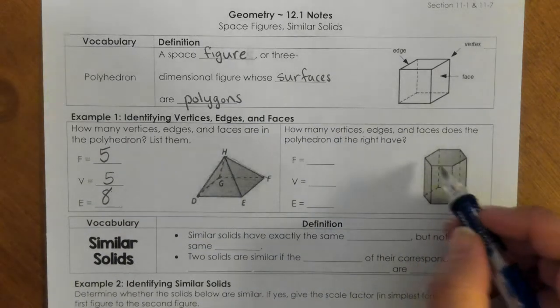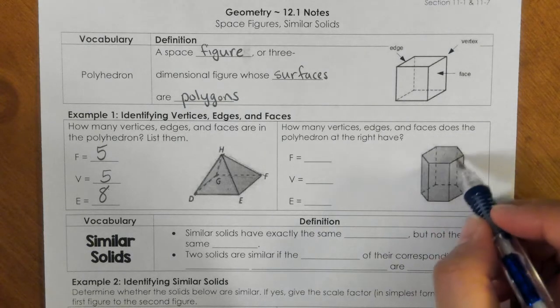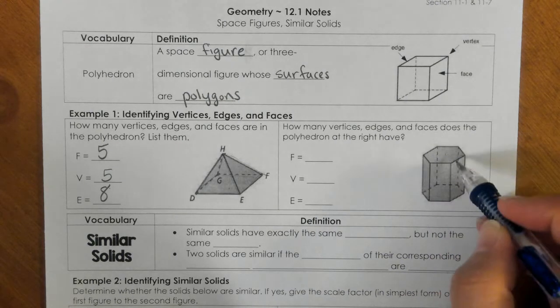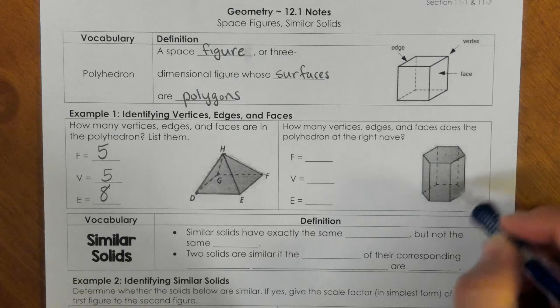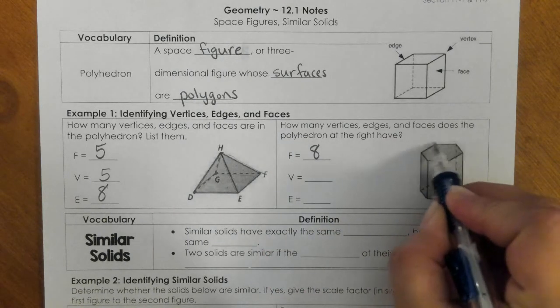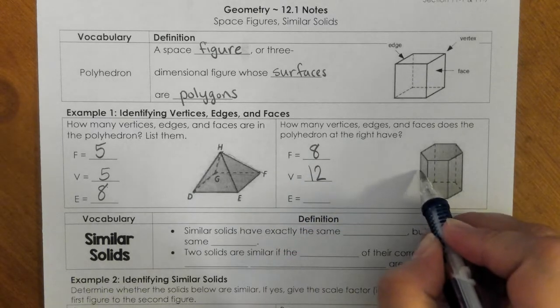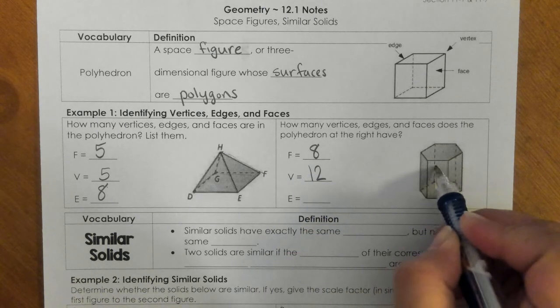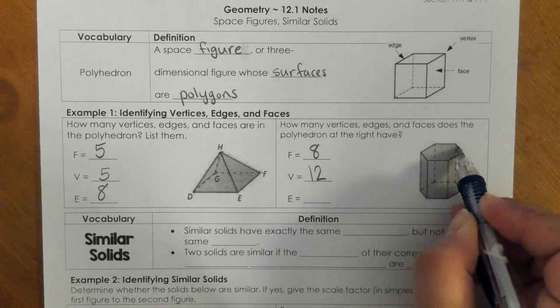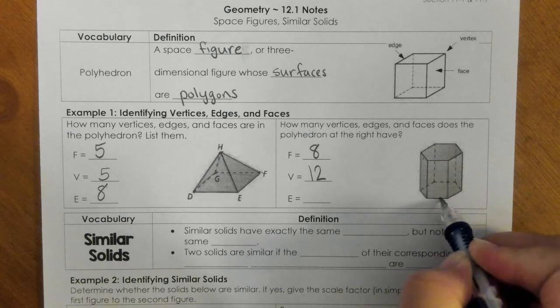Okay, so for this one, faces, we've got 2 hexagons. Hexagons are 6 sides, which means then I have 6 rectangles all the way around here. So 6, 7, 8 faces. Vertices, that would be 6 plus 6 more. Edges, we've got 1, 2, 3, 4, 5, 6, 7, 8, 9, 10, 11, 12, 13, 14, 15, 16, 17, 18.